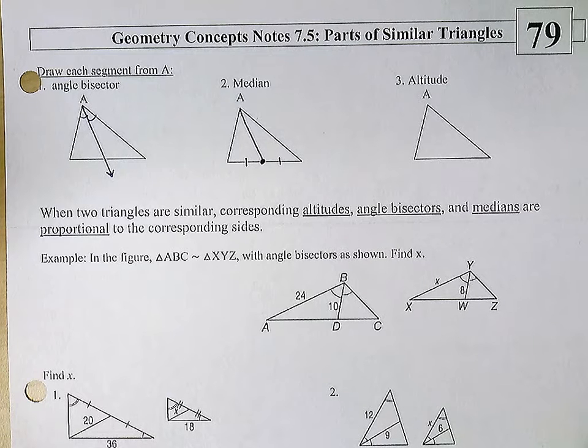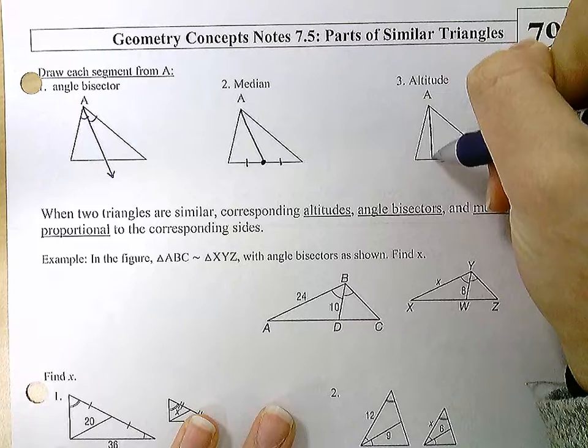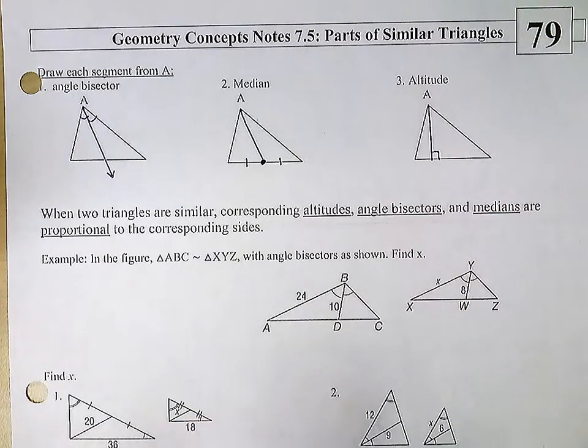Okay, and then the last one, an altitude, goes from the vertex and is perpendicular to the opposite side. So that means it creates that 90-degree angle with the side opposite. Okay, so these are 3 special segments that we're going to work with in similar triangles. We won't work with the perpendicular bisector. If you recall back to chapter 5, that was our 4th segment within our triangles.